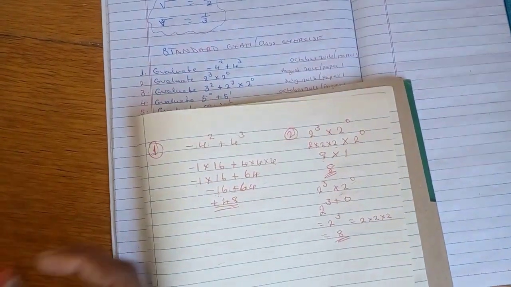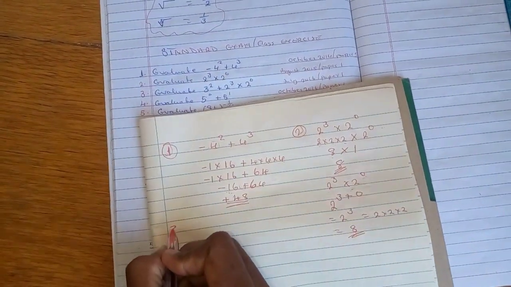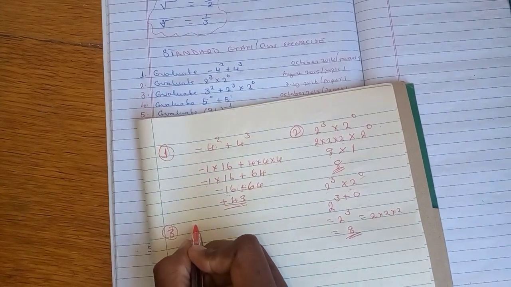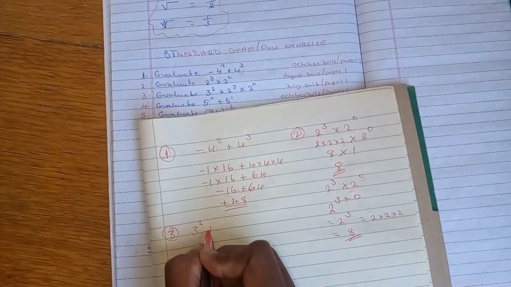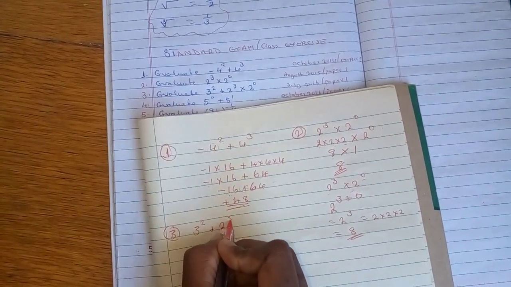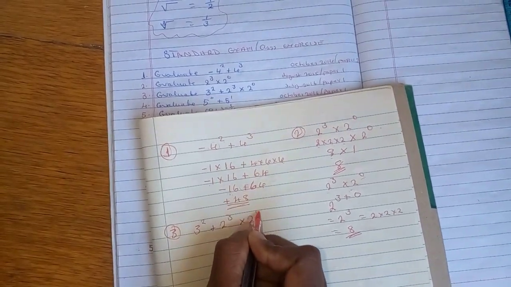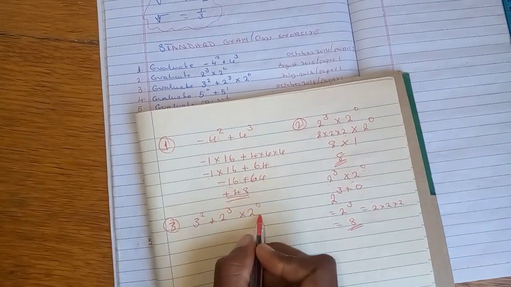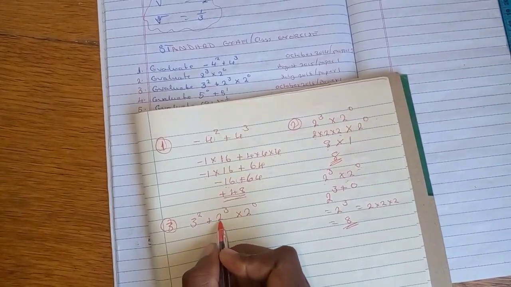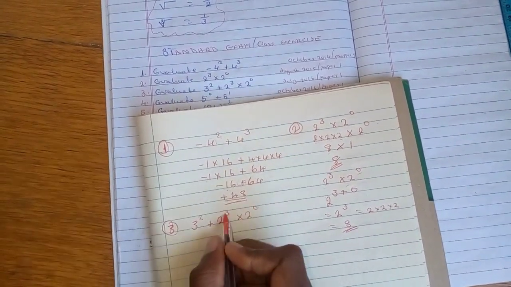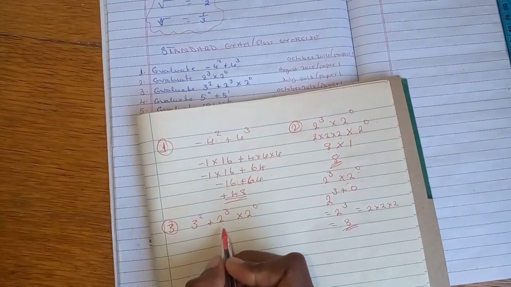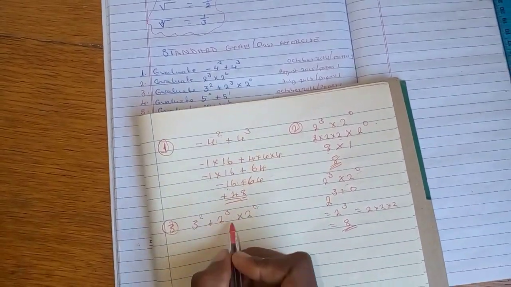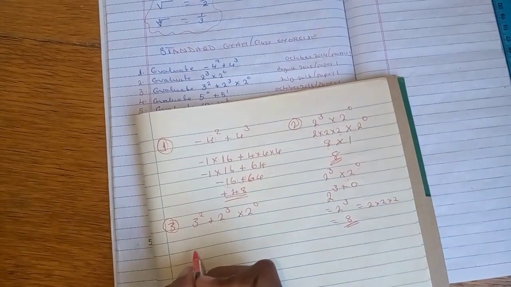Now let us go to question 3. Question 3 is saying that we should evaluate 3 to the power 2 plus 2 to the power 3 times 2 to the power 0. Okay, so we can use the BODMAS rule, which simply says that if the bases are the same, we can add the powers and maintain the base. Or we can use a different method, but let us use what we learned yesterday.